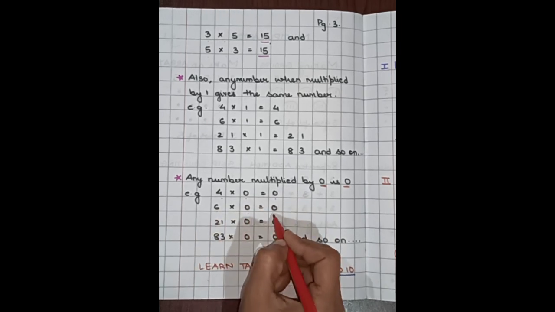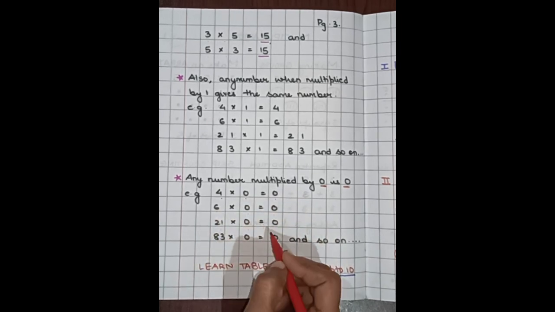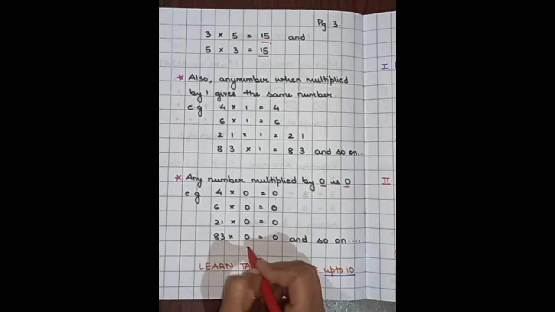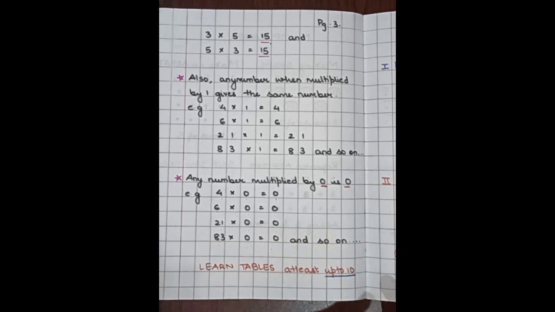6 into 0 will give you 0. 21 into 0 will give you 0. 83 into 0 will give you 0, and so on. It goes on and on and on. To learn multiplication, I would really like it that you all learn tables at least up to 10. For all those who know more than 10, good. Those who have not learnt till 10, please put some effort and learn till 10, because only when you know tables until 10, then you'll be able to solve all your multiplication sums.